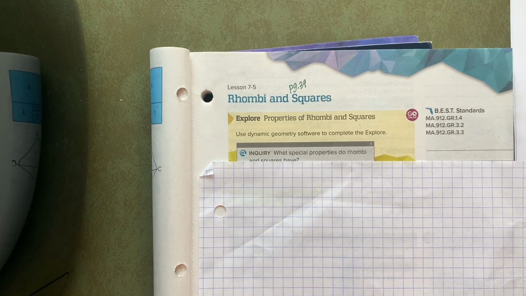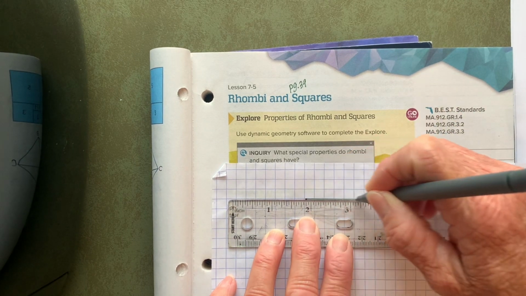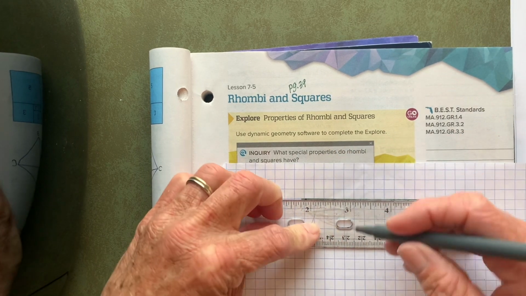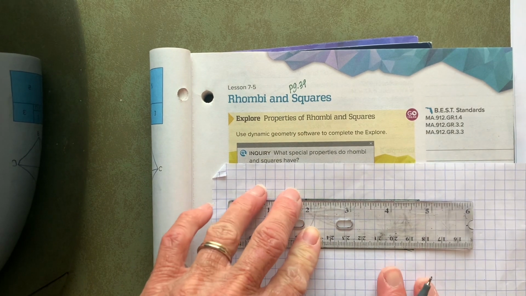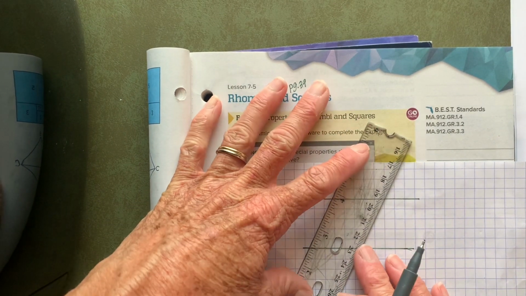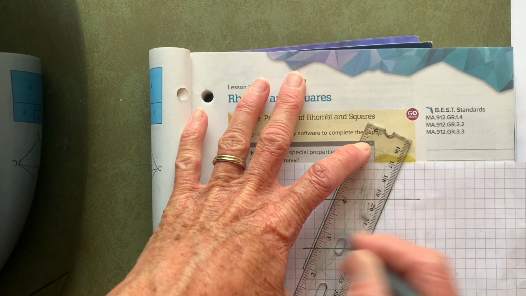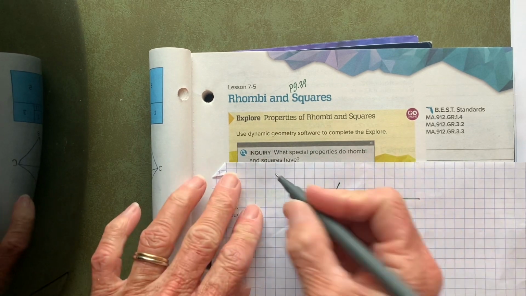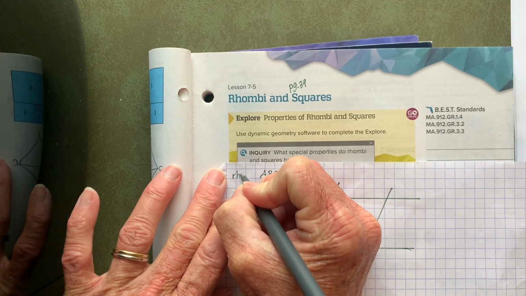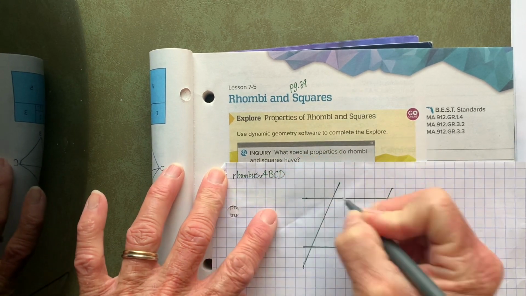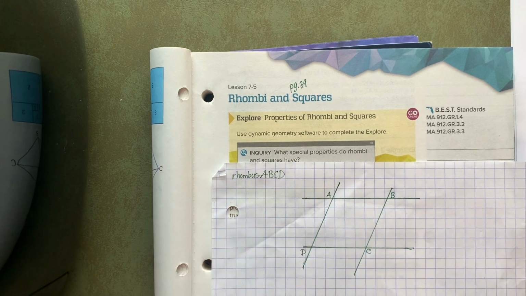So let's just quickly explore the properties of a rhombus, just like we did a rectangle. So I'm going to trace two sides of a ruler. And then using the same ruler, I'm going to draw two more sides. This figure that I have formed, A, B, C, D, is a rhombus. Remember, it's also a parallelogram, but it's a rhombus. So A, B, C, and D.